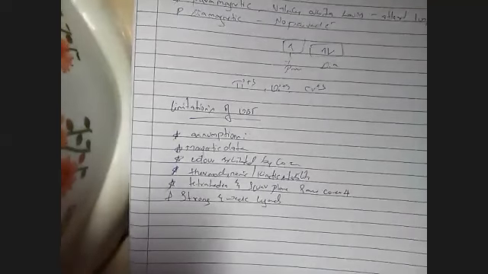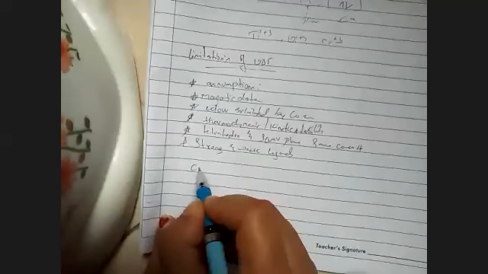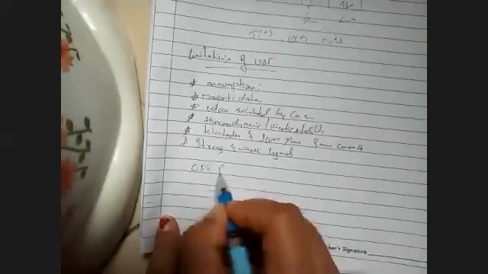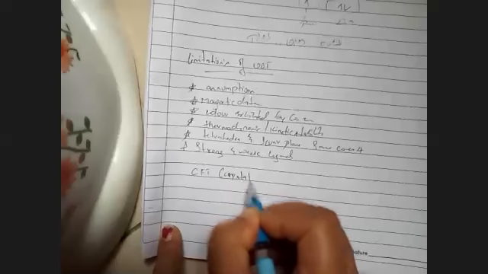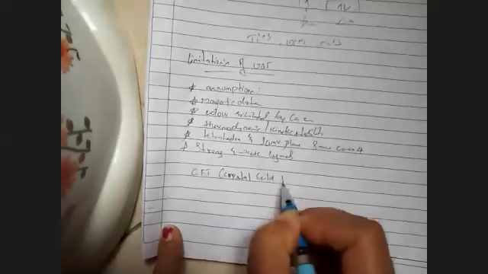Okay, next you have crystal field theory. So what do you mean by crystal field theory? It is called as CFT. Crystal field theory.